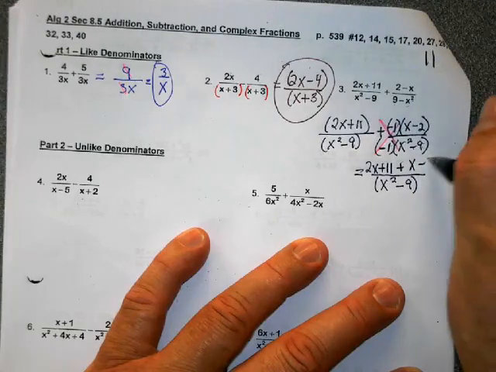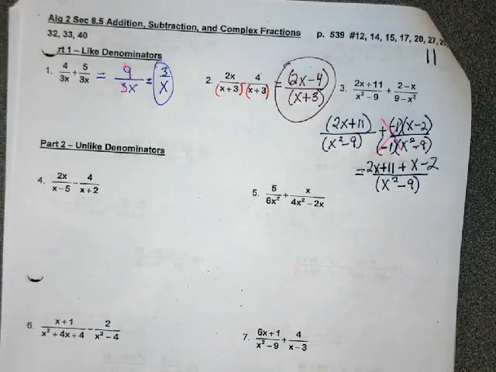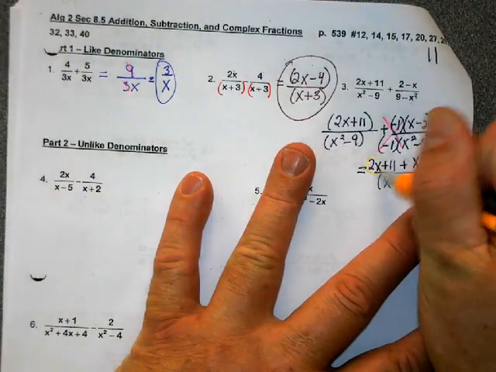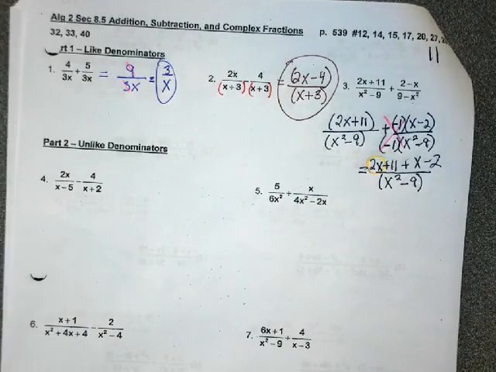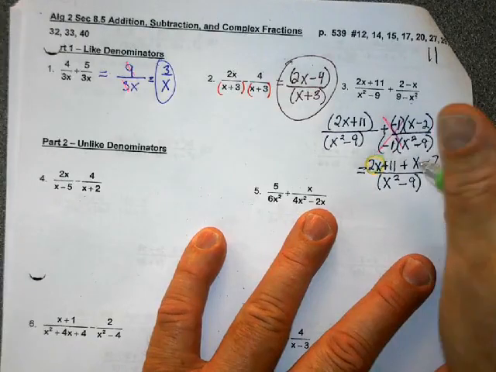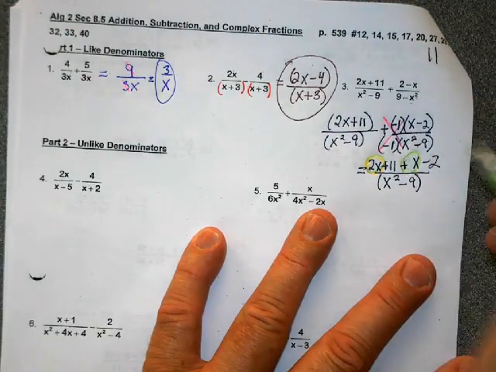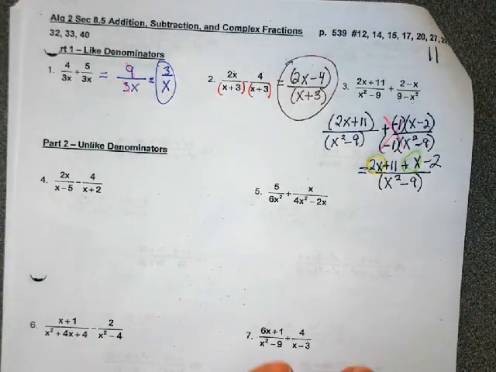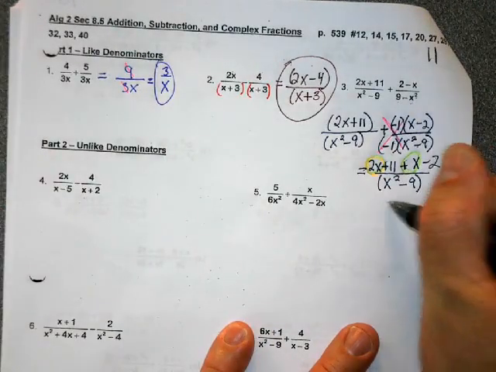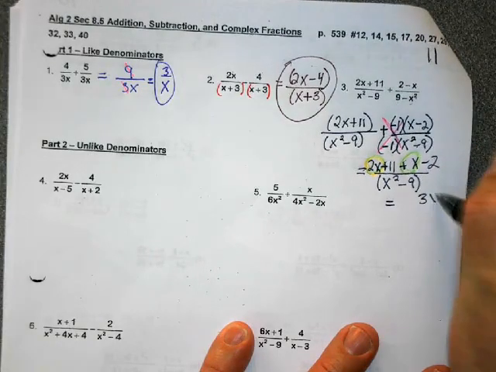Now, there's a reason why I left the parentheses out. Because I can actually simplify the numerator further, right? I can combine my 2x and the positive 1x to get a positive 3x.